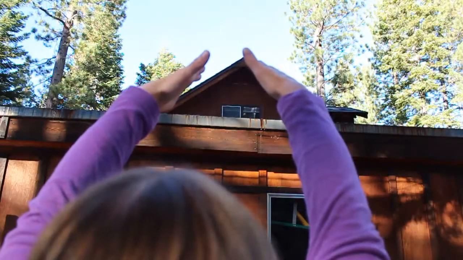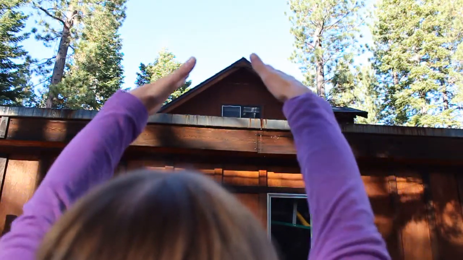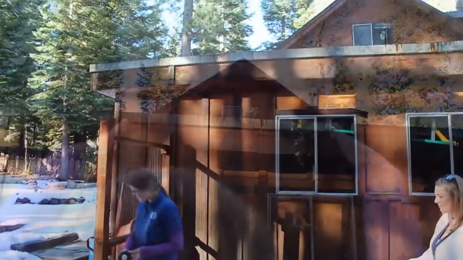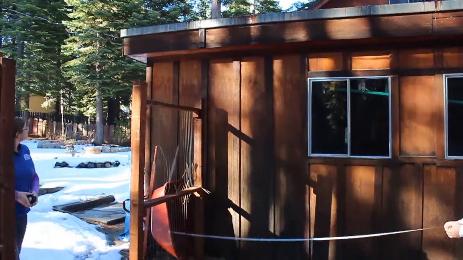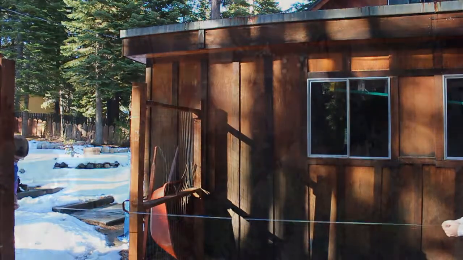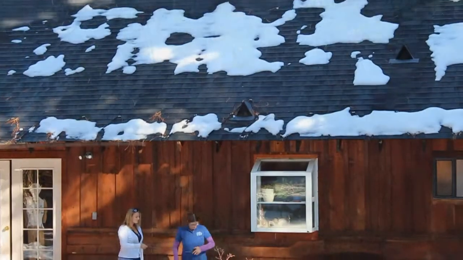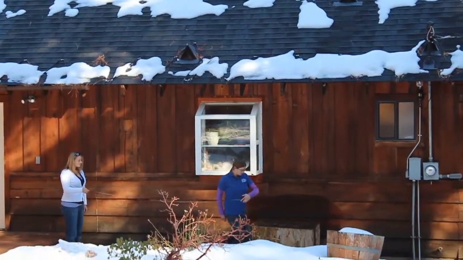We can estimate the width of the drainage area by locating the roof peak. We can see the water flows to both the front and the back of the house. By measuring the width from the peak, we can estimate how much water is coming off of the roof. Now let's measure drainage area 2. The width will be the same as drainage area 1.